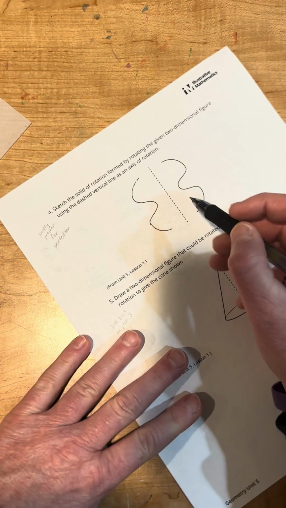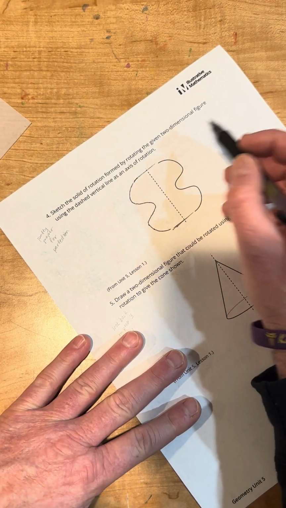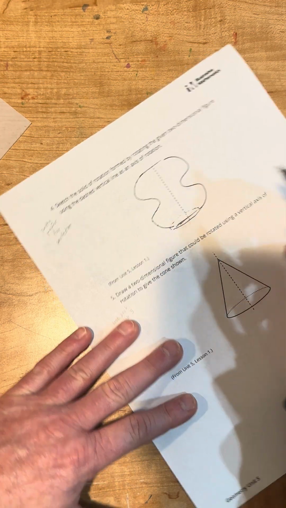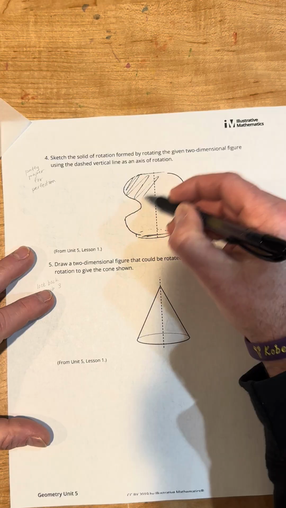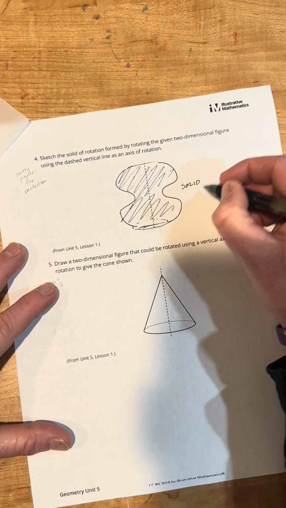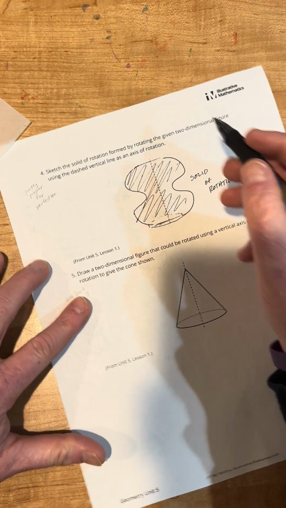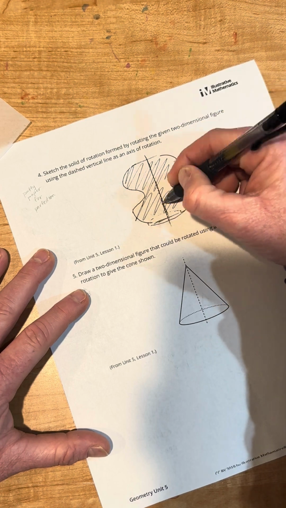Now we need to get the solid of rotation, so we're going to connect right here. And then you might even draw yourself like a base, like so. Anyway, there you go. And this whole thing is the solid of rotation. The axis of rotation is right here.